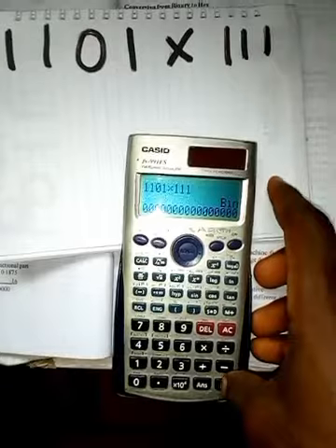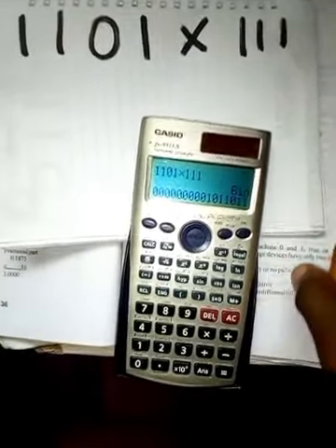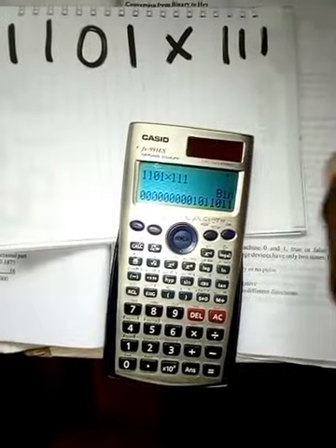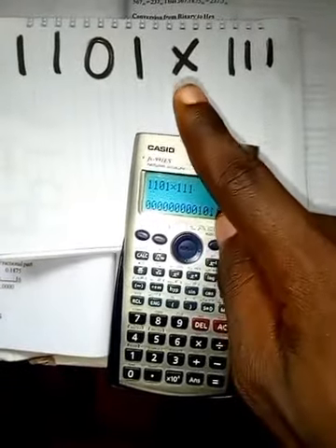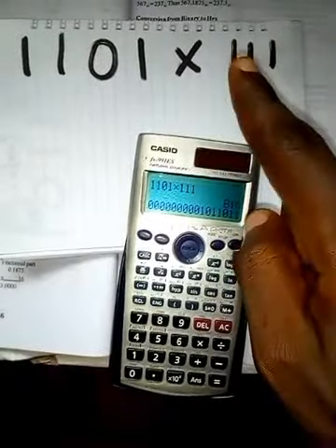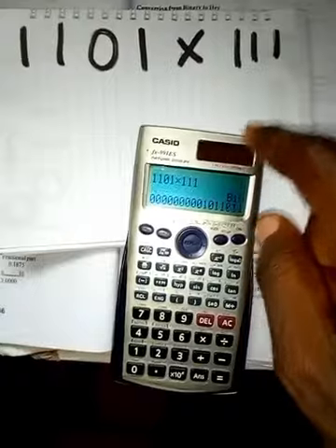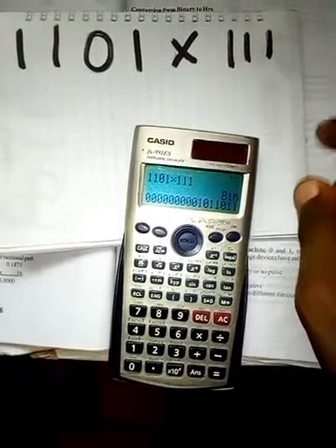Simply press equal to, and your answer comes out directly. So you can check it up in your options and click your answer. Now, if this was a plus sign here, just simply still put plus. If it was minus, simply put minus instead of times. And if it was division, you can simply change the times here to division. It will still give you your answer.